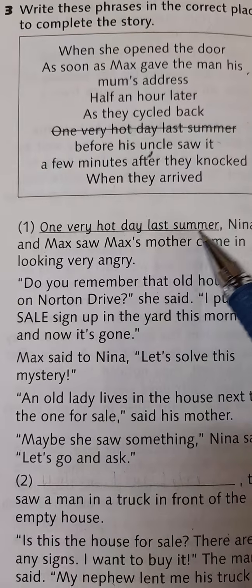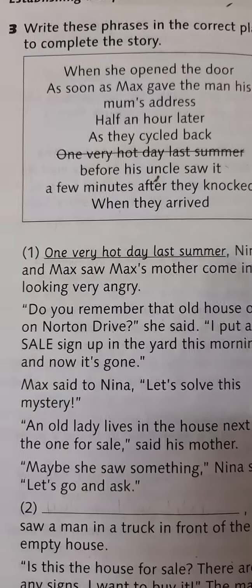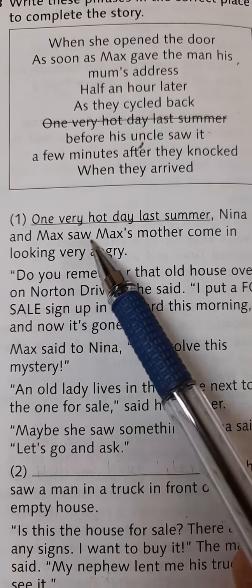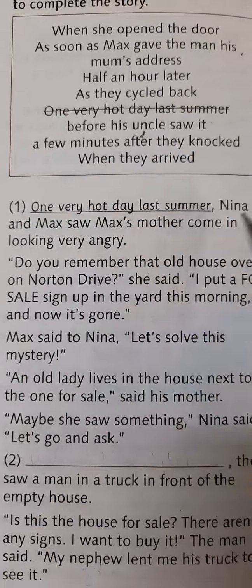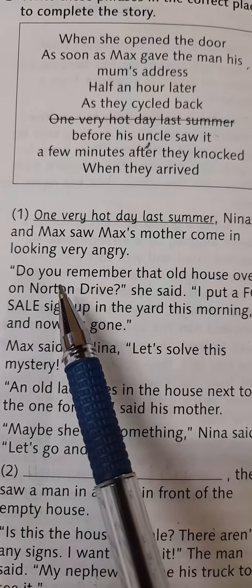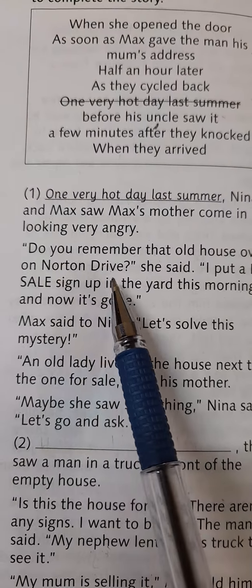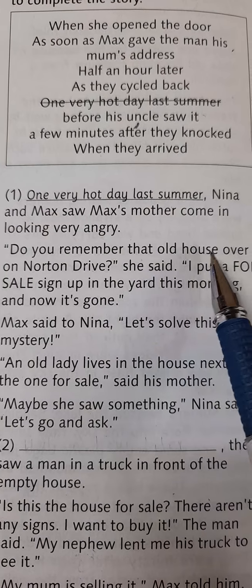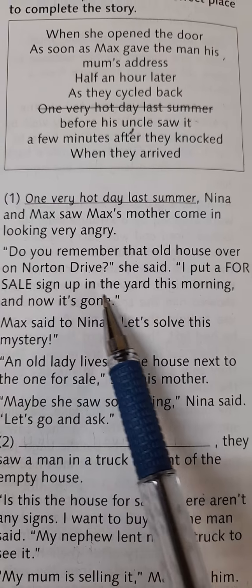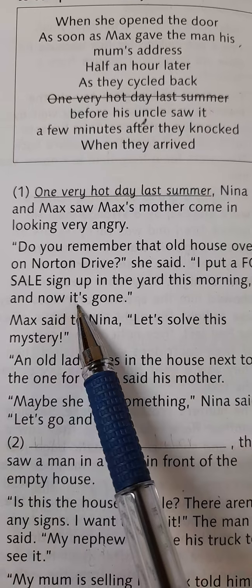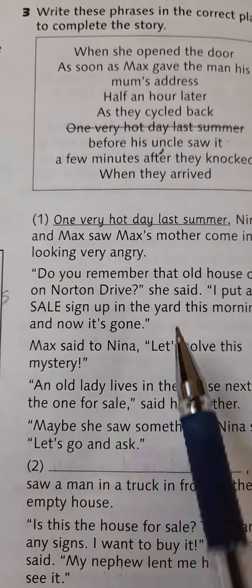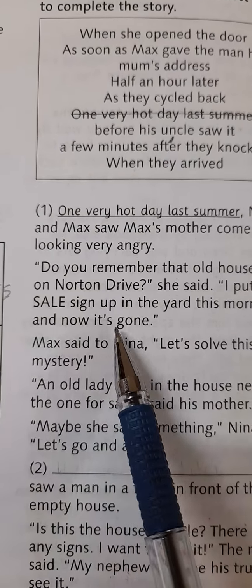One very hot day last summer, في أحد الأيام الحارة الصيف الماضي, Nina and Max saw Max's mother come in looking very angry. نينا وماكس شاهدوا أم ماكس تدخل وهي كتير معصبة. Do you remember that old house over Norton Drive? She said. هل تتذكرون ذاك البيت القديم في نورتون درايف؟ I put a for sale sign up in the yard this morning and now it's gone. وضعت لوحة للبيع في الساحة هذا الصباح، والآن قد ذهبت.